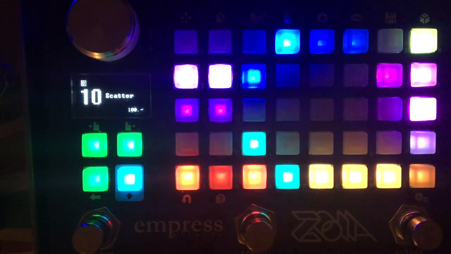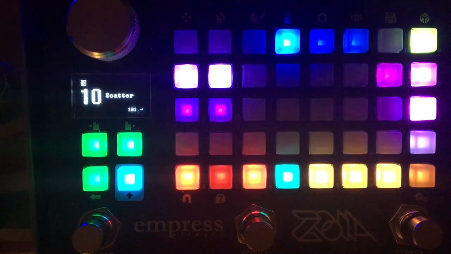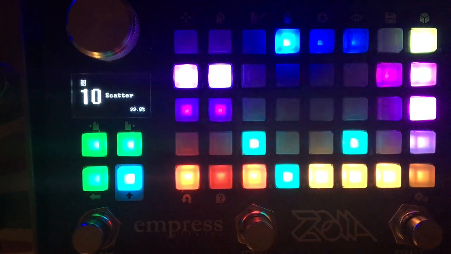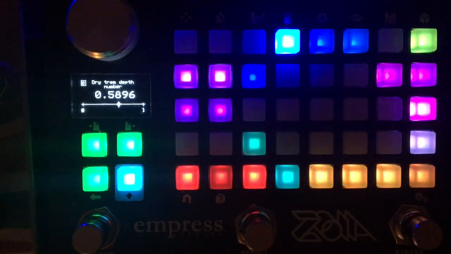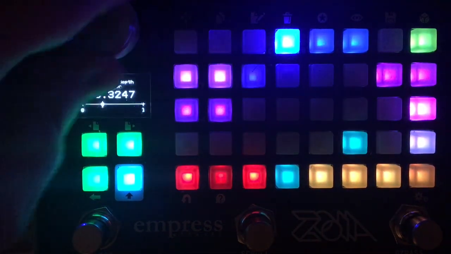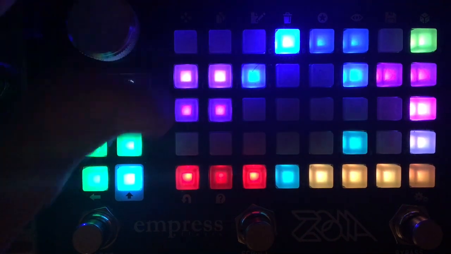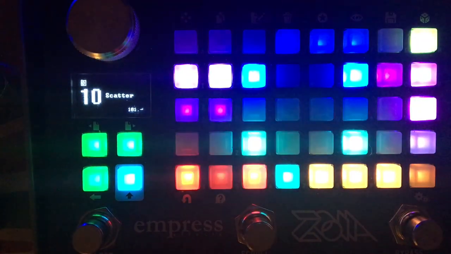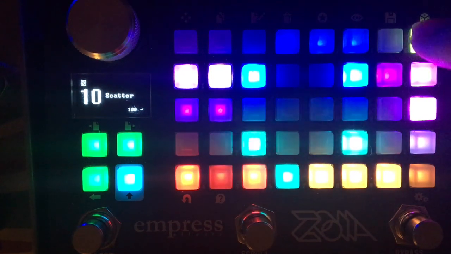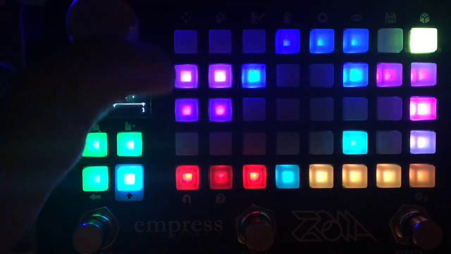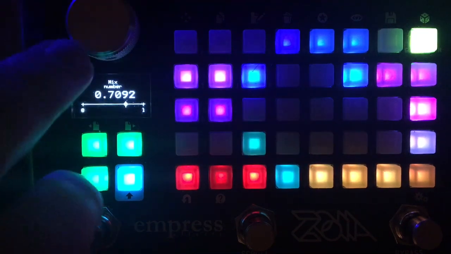And when you push the LFO into low audio rates, you get a ring modded, let me turn the tremolo depth down on the dry signal, you get a ring modded reverb.